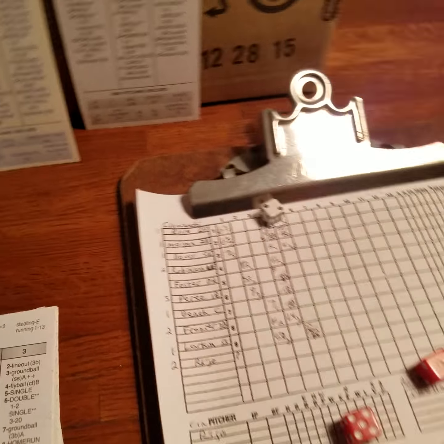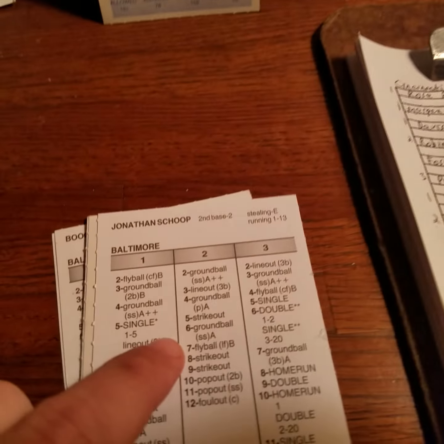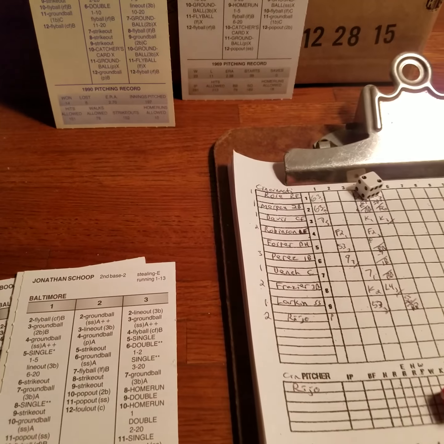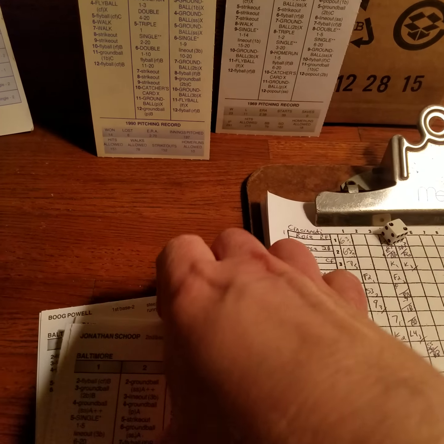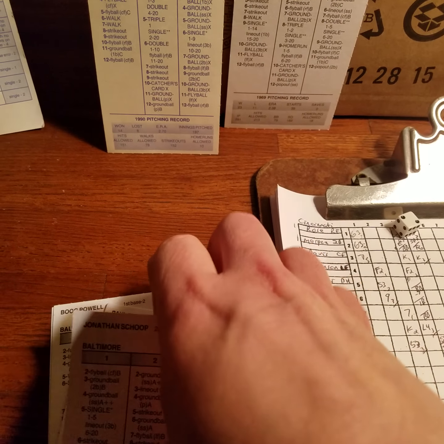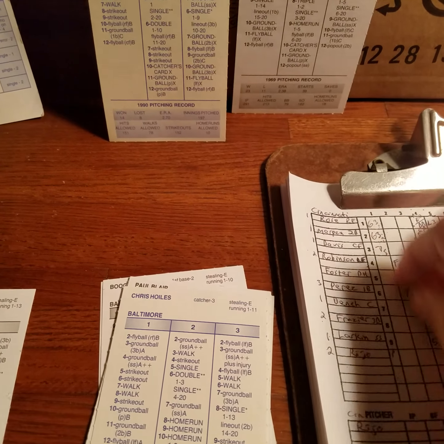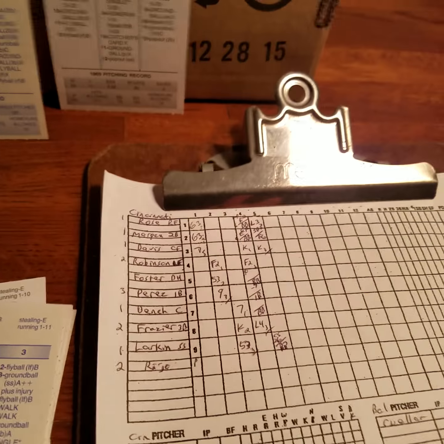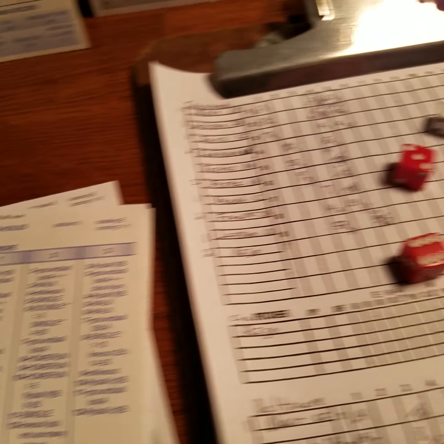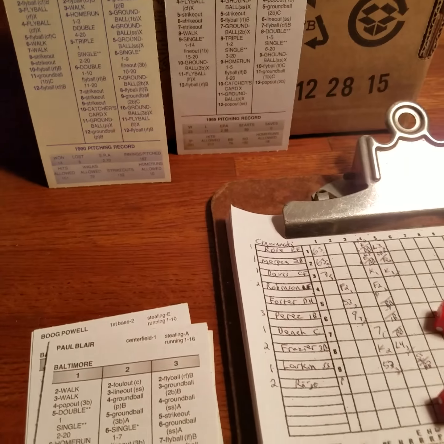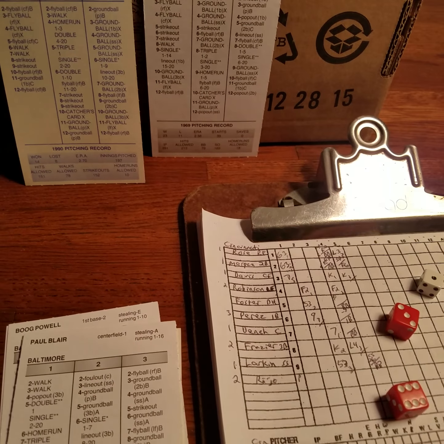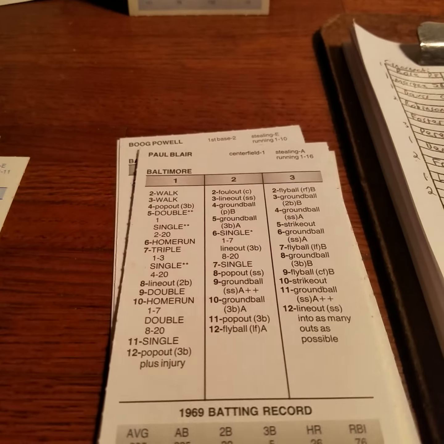Here's Scope. 2-6 for Scope is a grounder to short, and that's 1 away. That will bring up the number 9 hitter, Chris Hoyles. Grounded to second his first time up. It's a 1-9 for Hoyles, and he's going to strike out. Chris Hoyles down on strikes. 2 up, 2 down. Rijo doing a number on the Orioles so far.